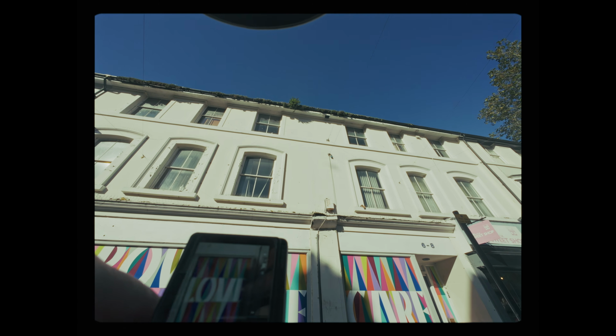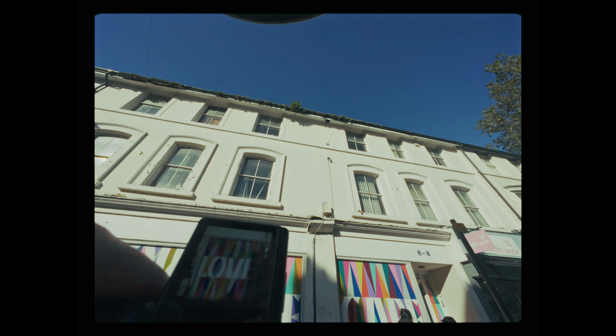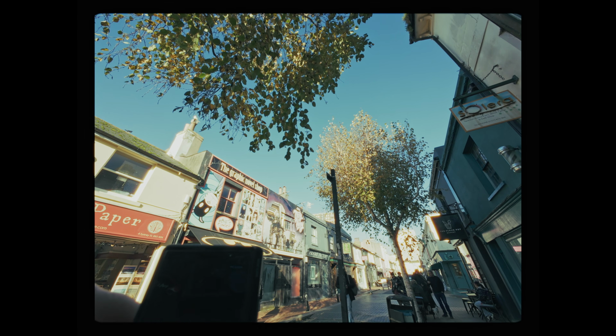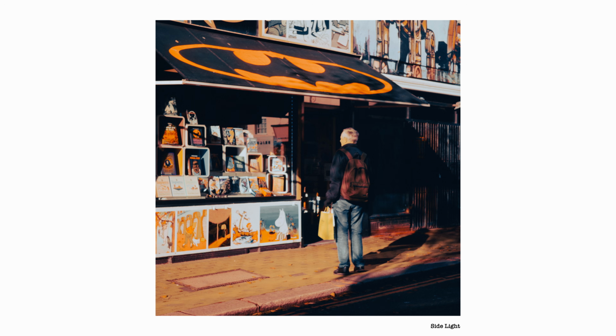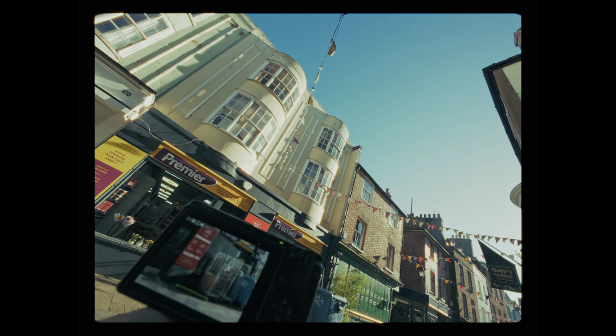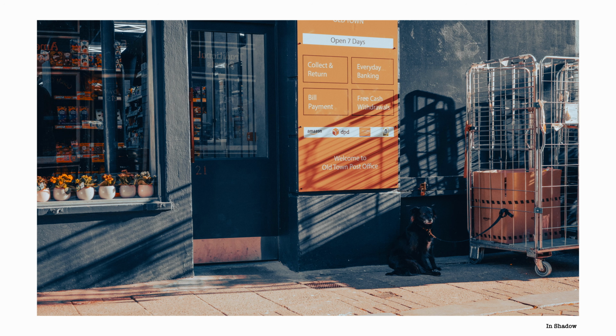Street photographers don't carry lighting gear. We don't move lights, we move ourselves. And while we can't always choose the light we get, we can learn to read it. And that makes all the difference.